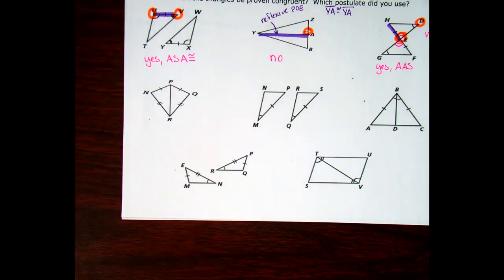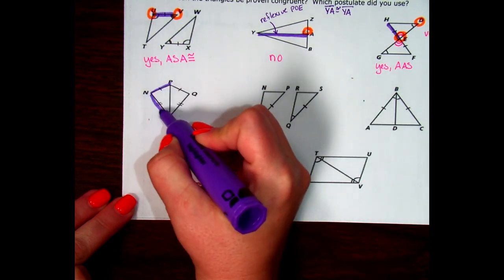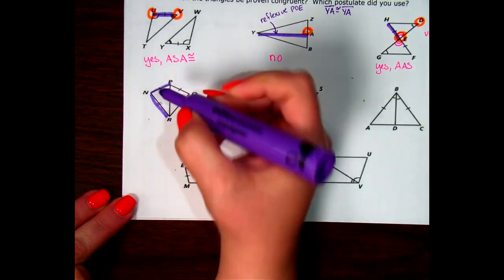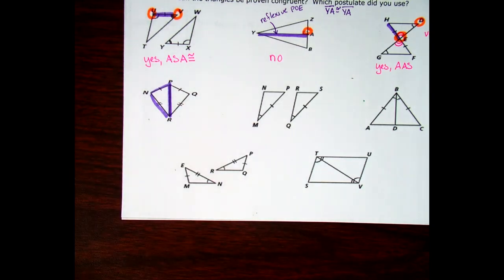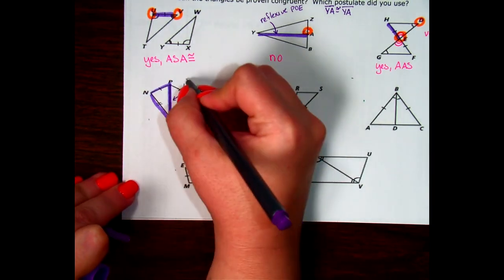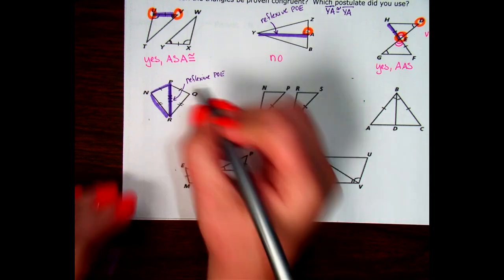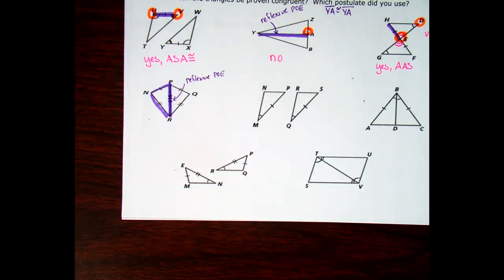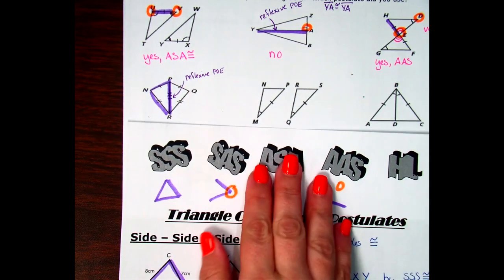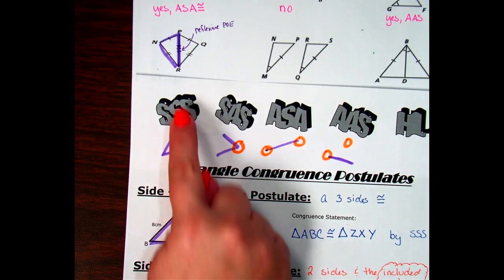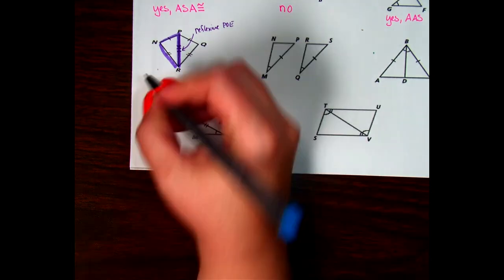When I look at the next one, I'm going to have this single tick mark, NP matches with PQ, NR matches with QR, and then remember I'm using the reflexive property to say this side in the middle matches. So again, that's using the reflexive property. That is what allows me to say that PR is congruent to itself. Okay? All right, so I can see I have all three sides highlighted. So when I look here, all three sides are highlighted. This is a yes by side angle side.